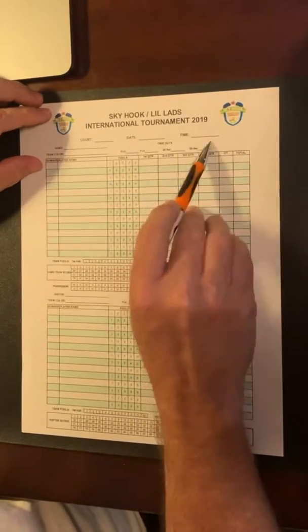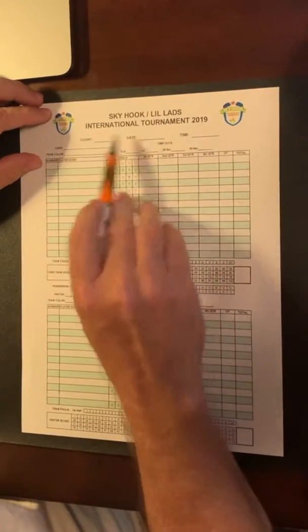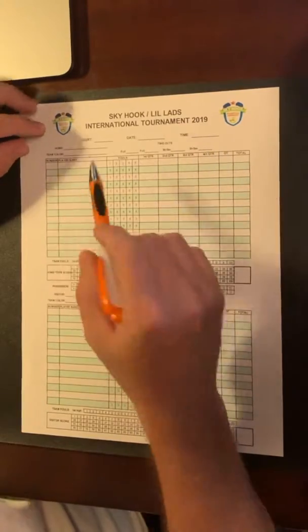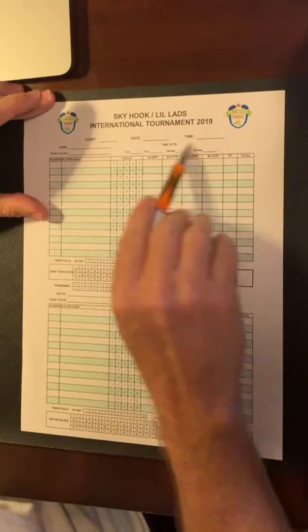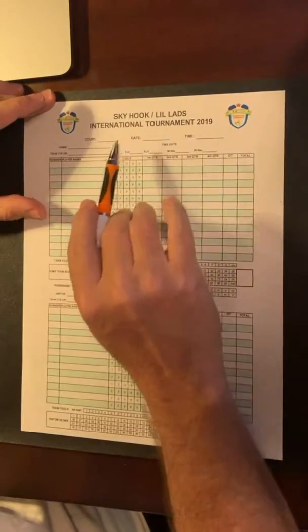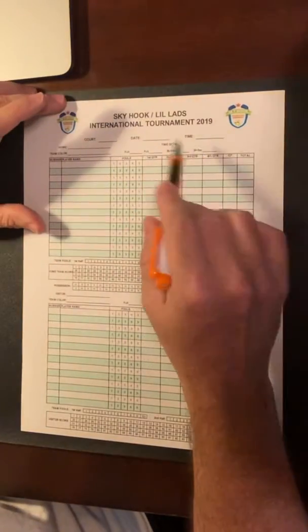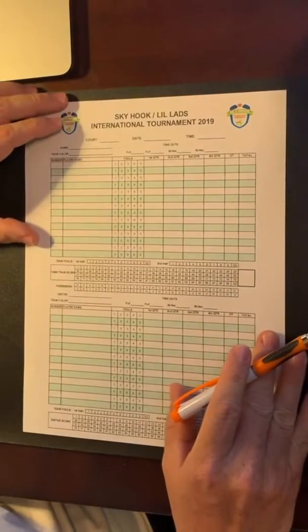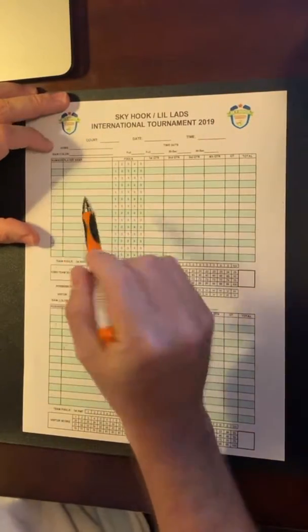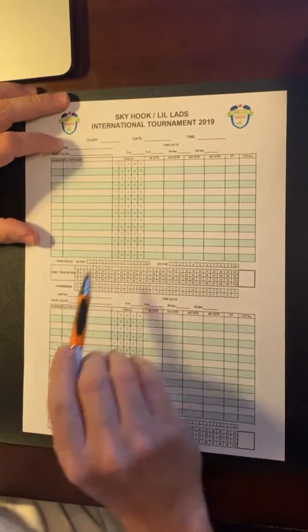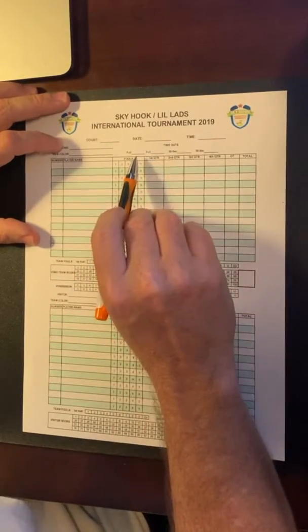Up here on the top, you've got the court, date, and time. Make sure that's all filled out along with the home team and the visitor team. Those pieces are important because if you don't fill that out and all the papers get mixed up, it'll be easier to figure out which teams were on what court at what time. And once you have the home team and the visitor team, you're ready to start the game.